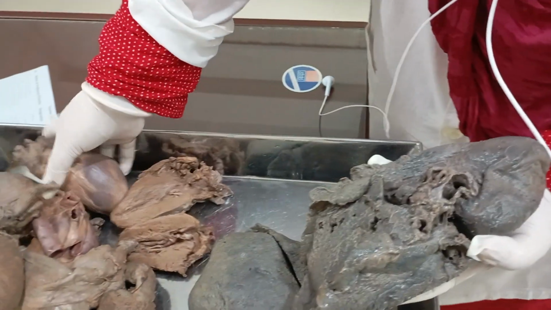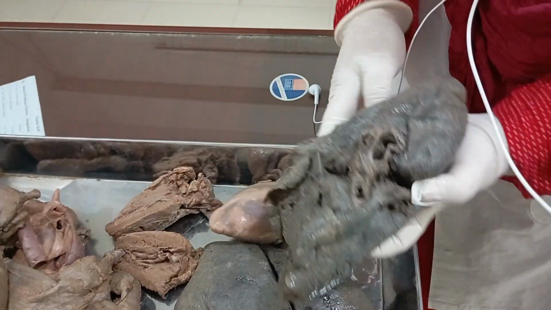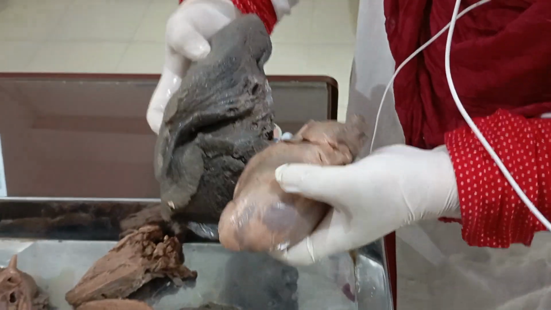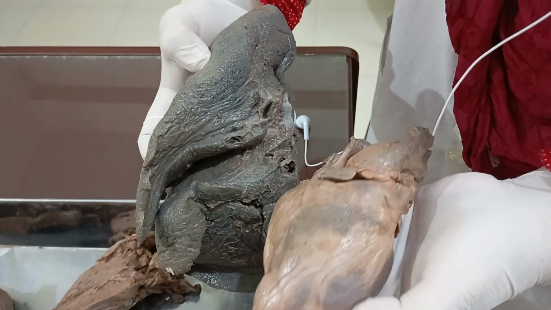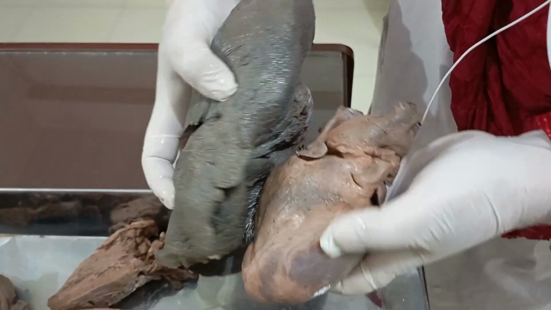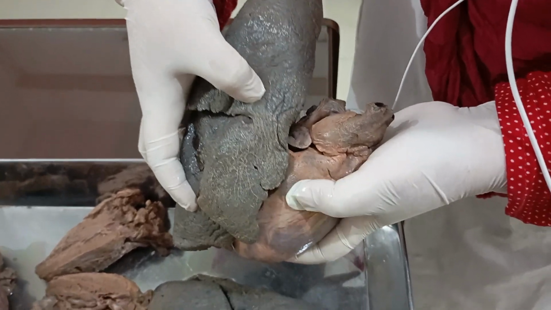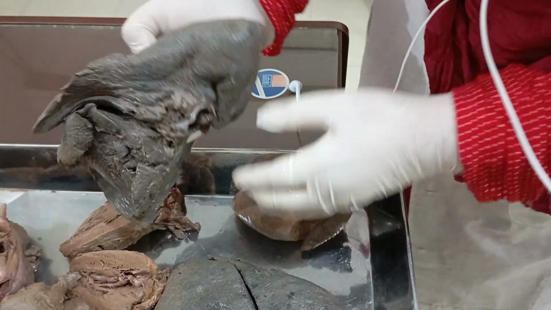Here, this is the right ventricle, this is the left ventricle. Here the right ventricle of the heart is related.